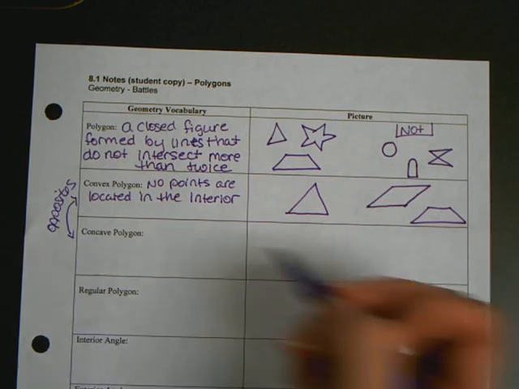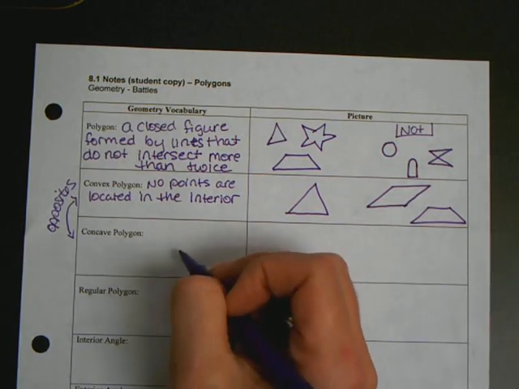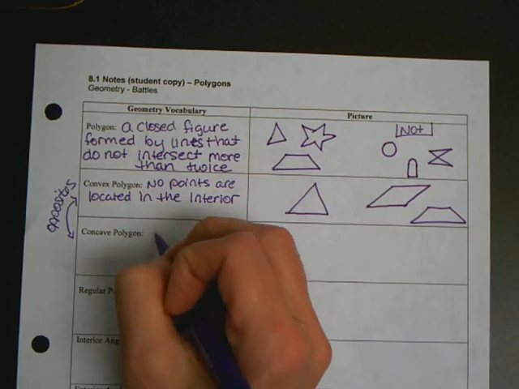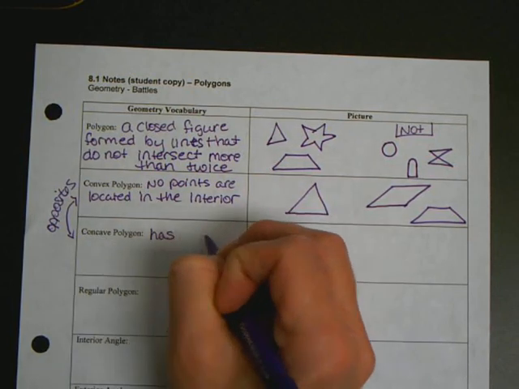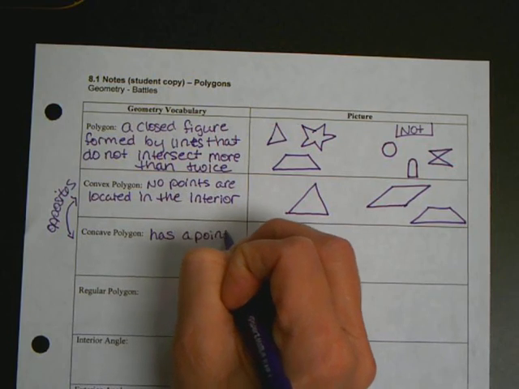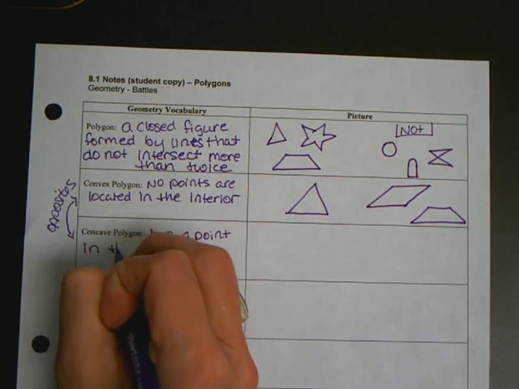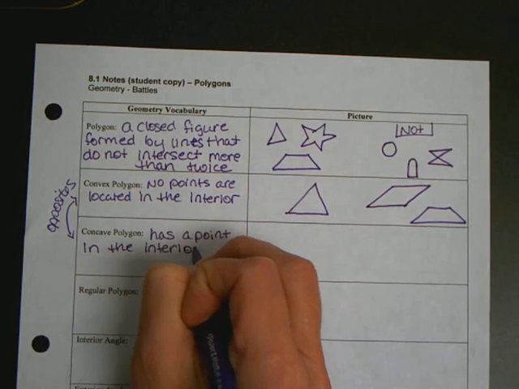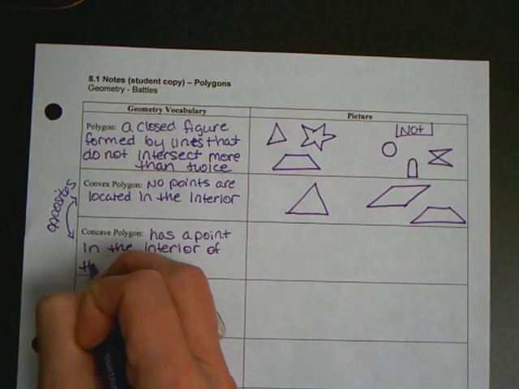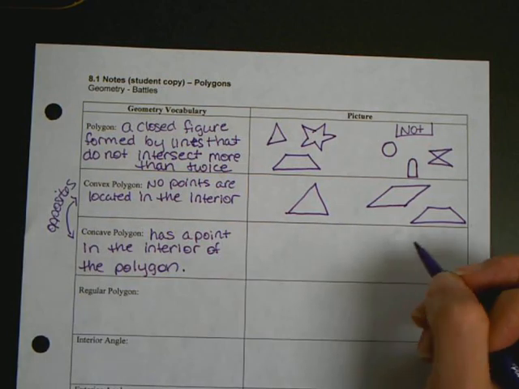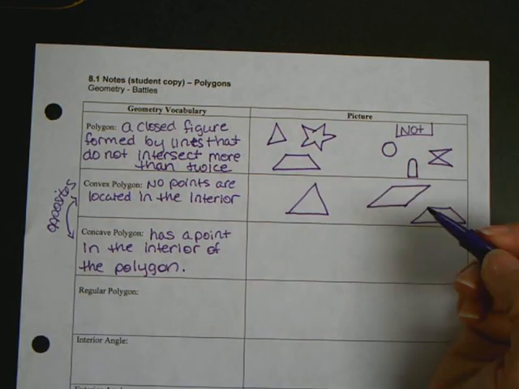However, a concave polygon has a point, or it just has to have one, or it can have several points inside, in the interior of the polygon. Alright, so Patrick Star, he is concave.